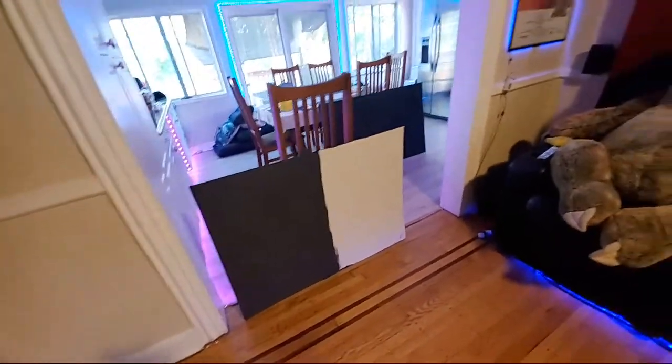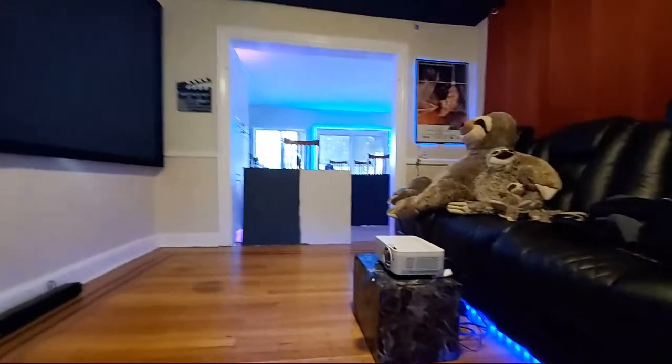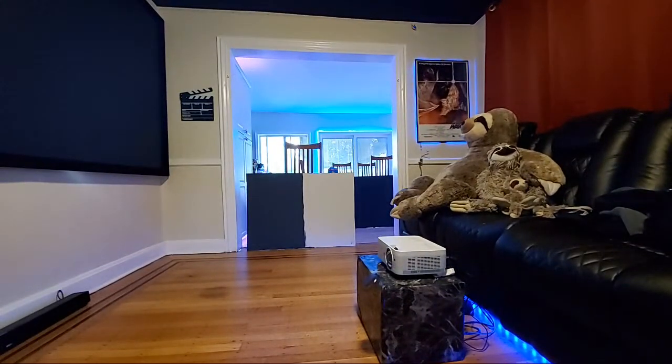All right, so let's see if you pull up a high enough white level. We're going to use a Christie LW400, some power on this bad boy. We're going to get a power cord.